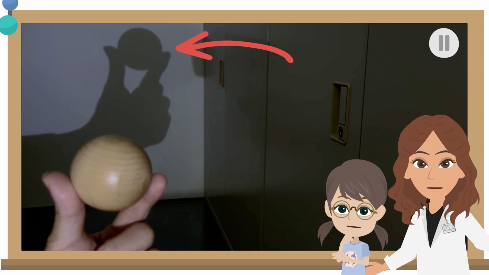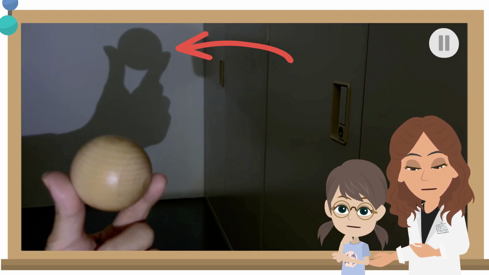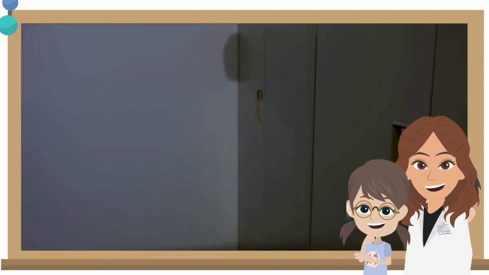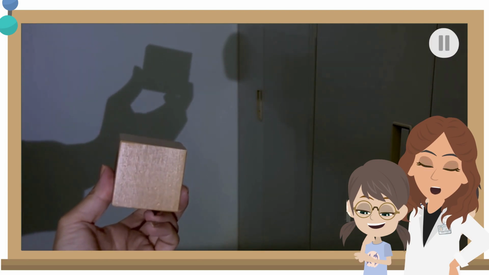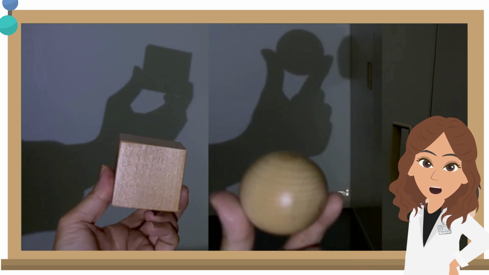That's right. Now, what if we replace the wooden sphere with a wooden cube? Will the shadow change? Pause and observe the shape of the shadow. The wooden cube's shadow is a square. Yes! From the two objects, we can see that the shape of the shadow depends on the shape of the object.